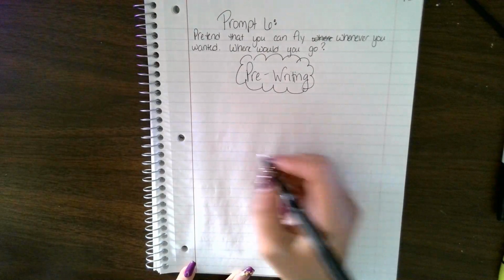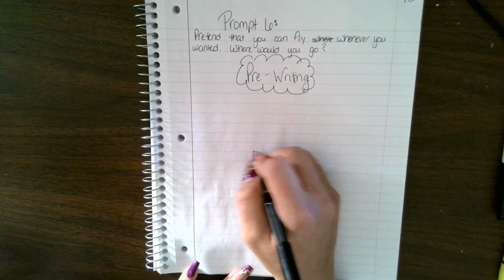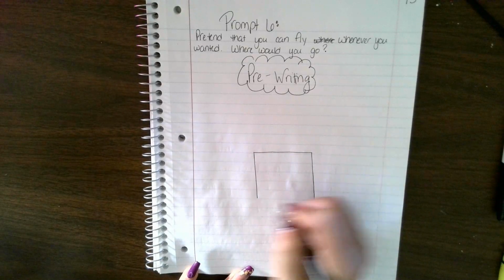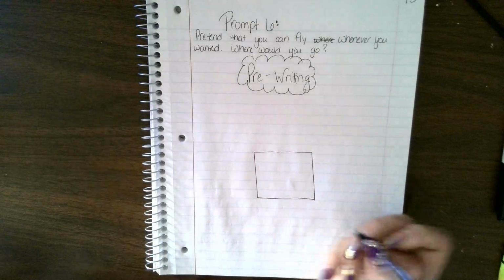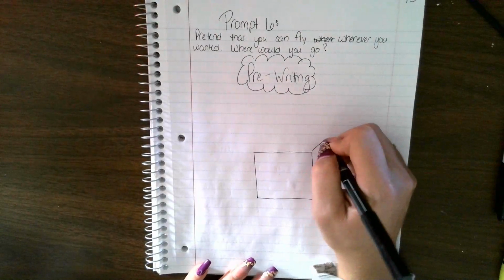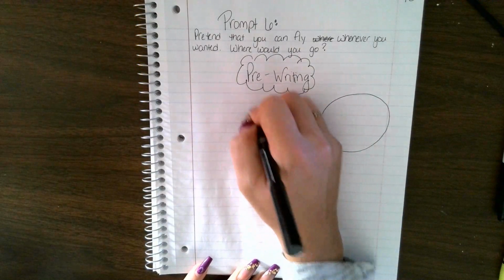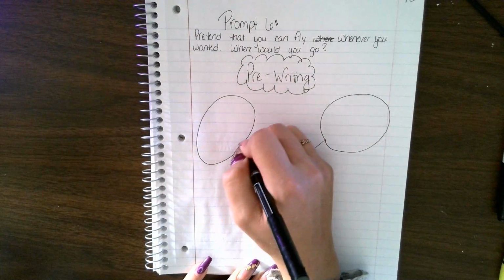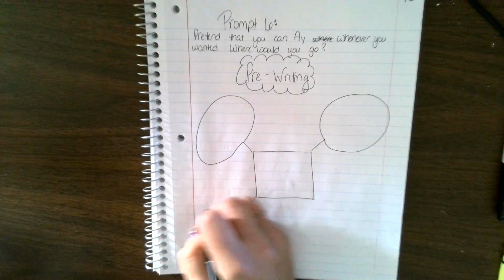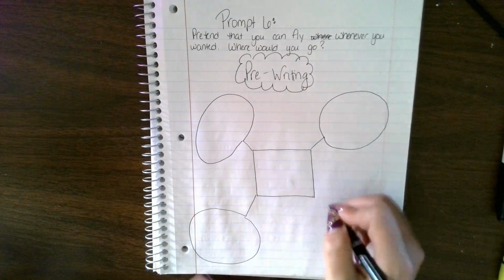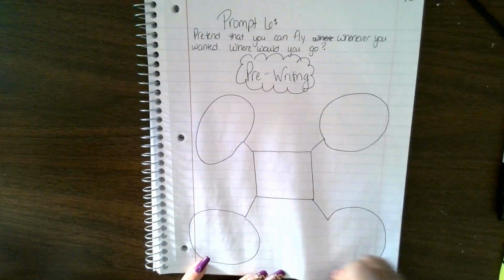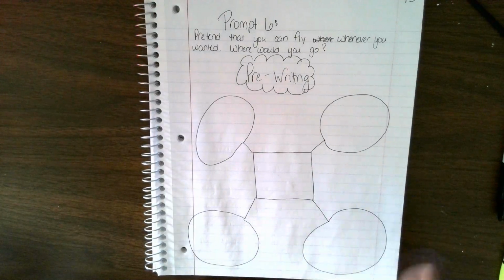Okay? So remember, you can choose whichever shapes you want to use for your details and your main idea. Just make sure that your main idea has a different shape than your details. Okay? So my main idea is going to be a square this week. And in my graphic organizer, my details are going to be bubbles.